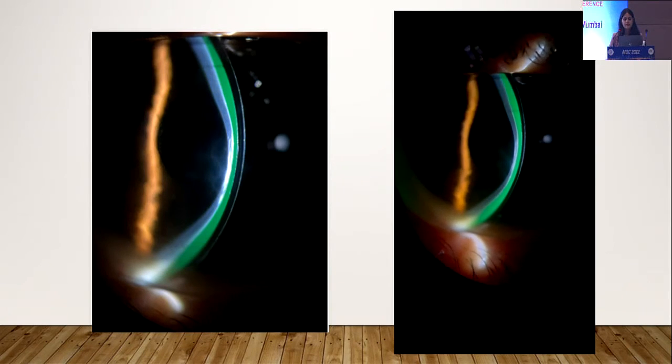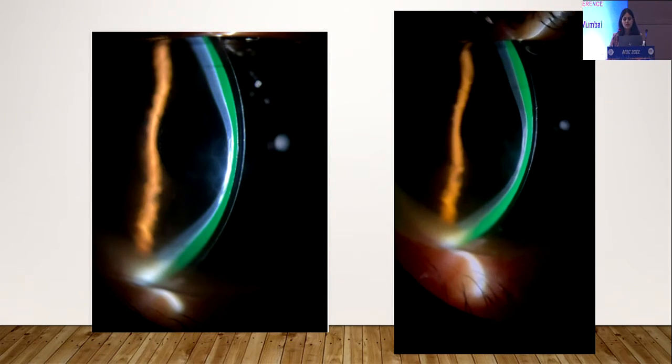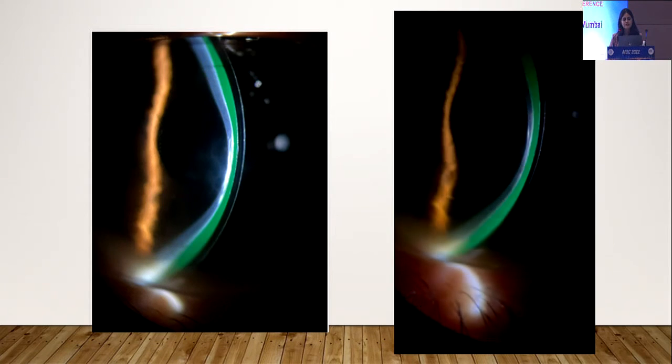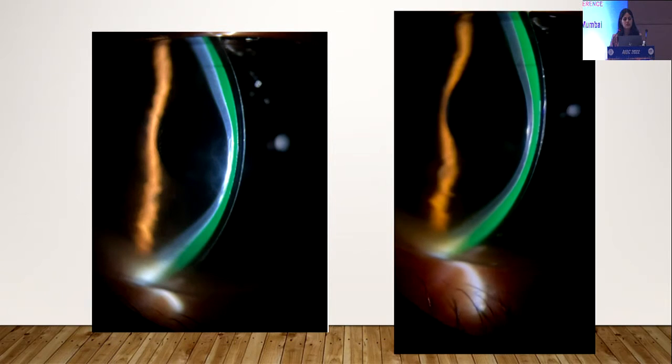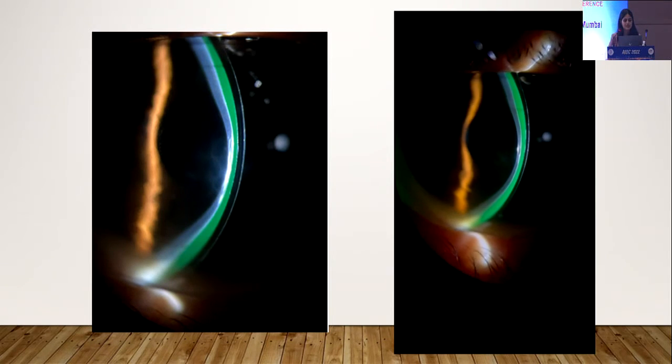So this is how a well-fitting vaulted scleral lens looks on the eye. Even if there is an area of central scarring, there's no touch in that area, so you're not at risk that if the patient is on chronic use of these lenses, the scarring may increase.